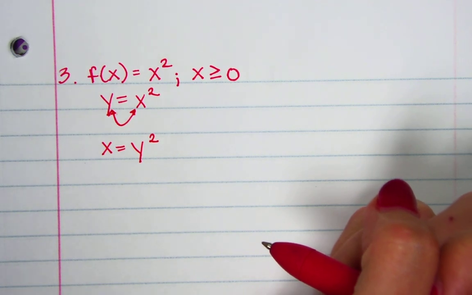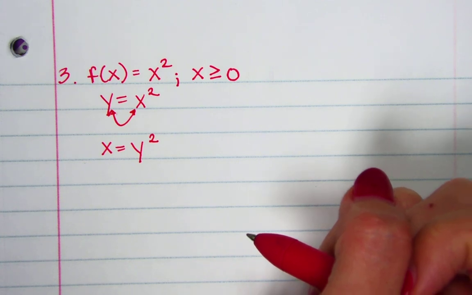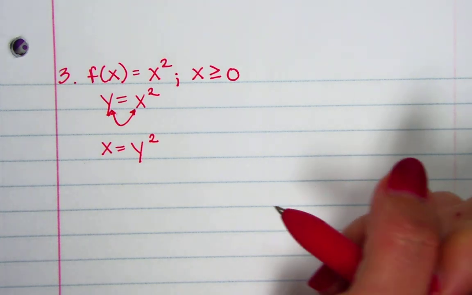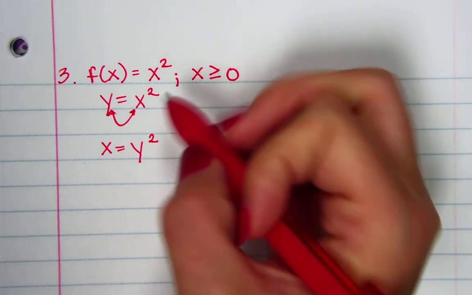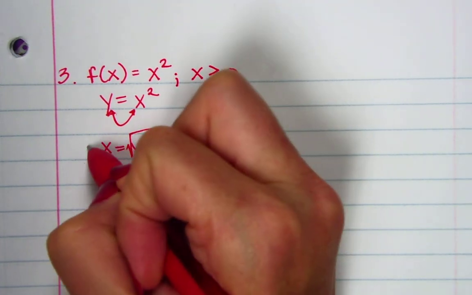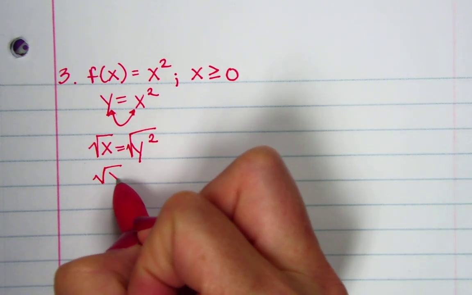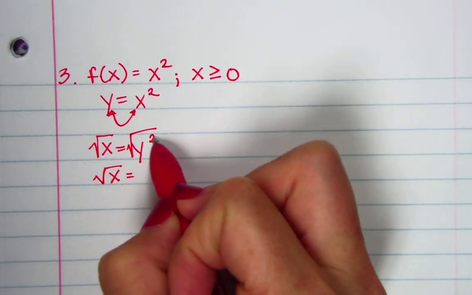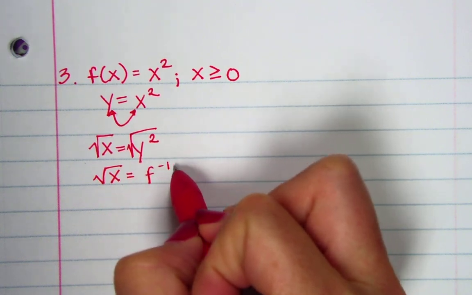Then what? Yes, good. Root it. We're going to solve for y. It's squared, so to undo squared, we have to square root. We have to root it. And that gives me the square root of x equals y, because the square and the square root cancel each other out. So that is our inverse.